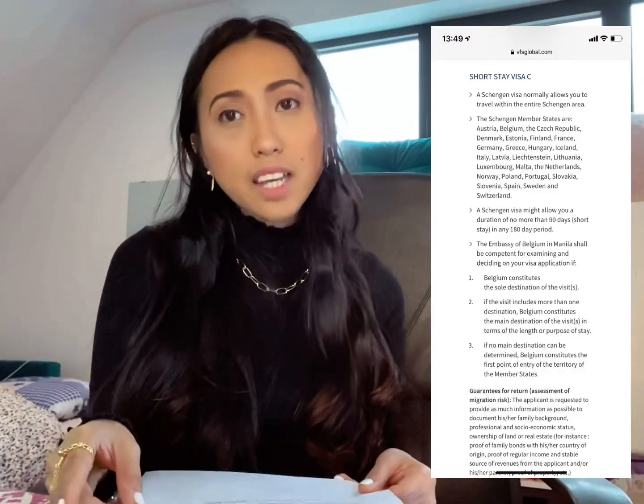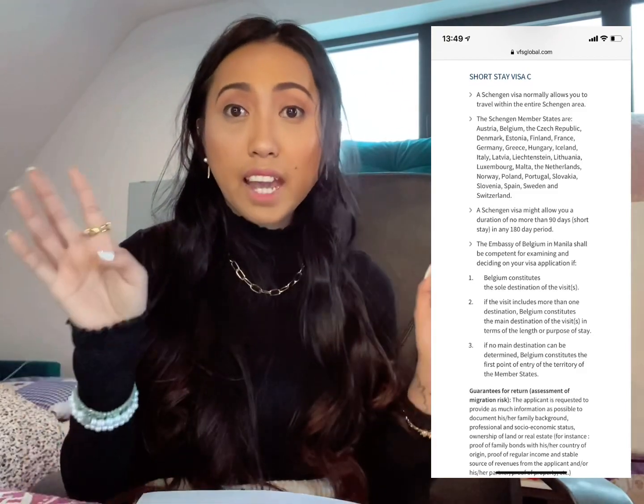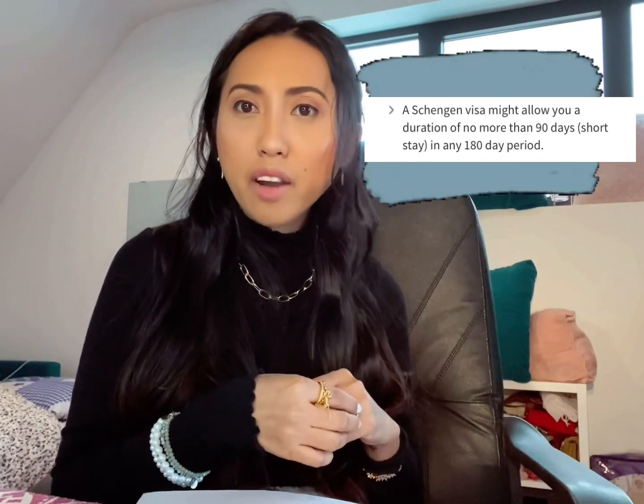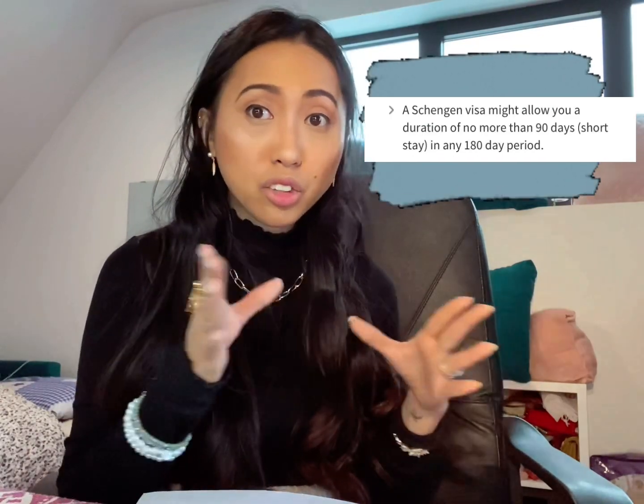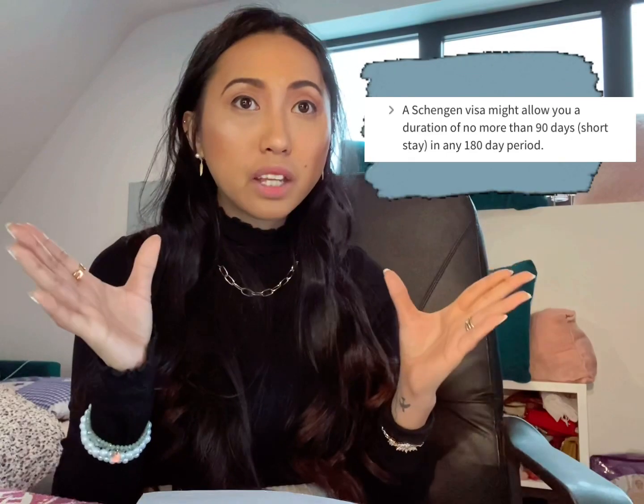And so short stay visa allows you to travel 90 days maximum within Schengen country, but you have to set your travel date within 180 days after you receive your visa approval from the embassy. Meaning, after you receive your approved visa, you have to travel already within the span of 6 months because it can expire and you have to apply again for it.